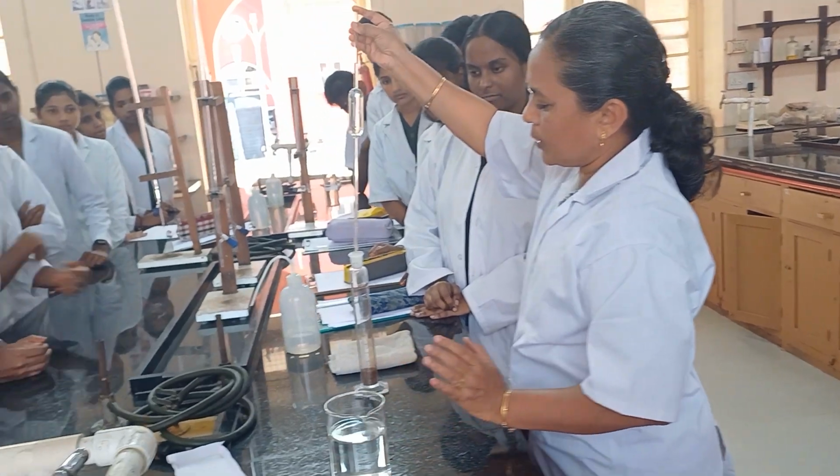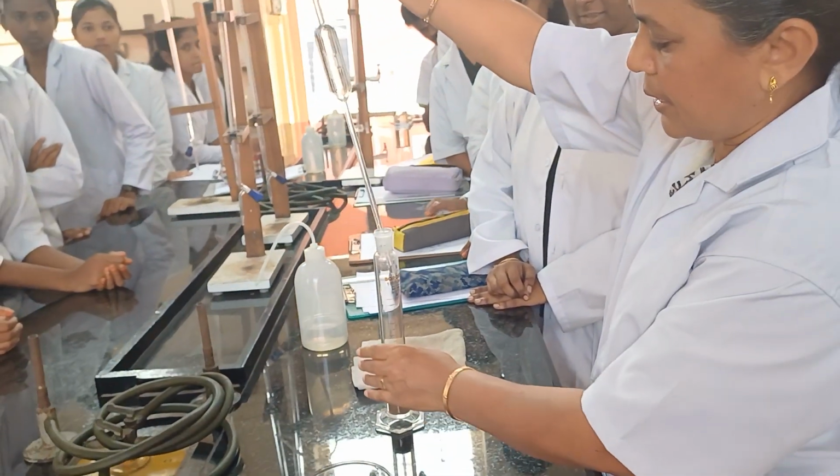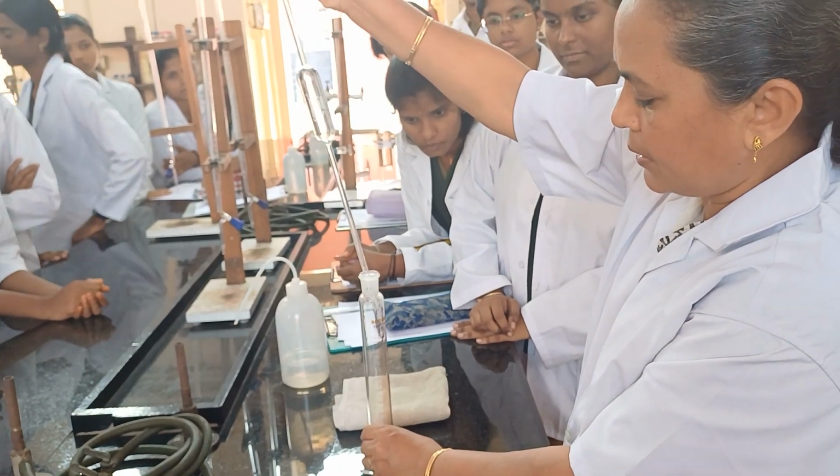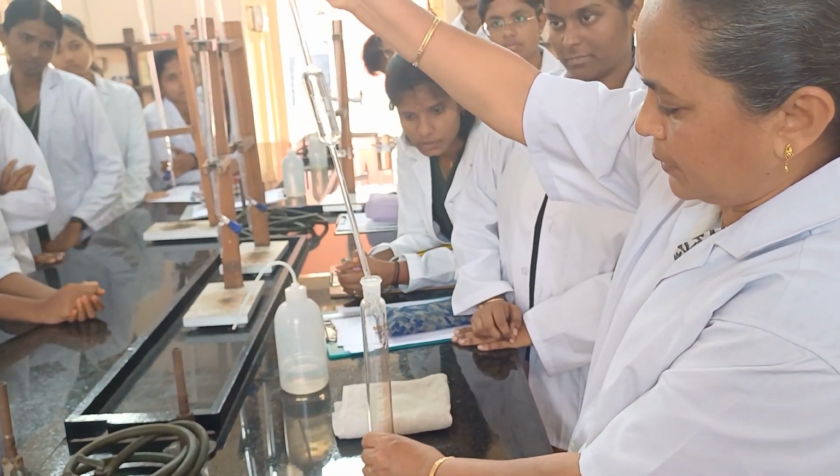The water should be added along the sides. Slowly add the water along the sides of the cylinder.